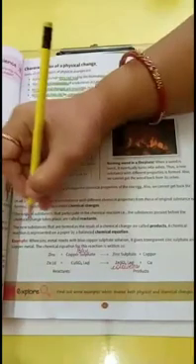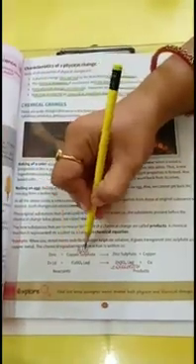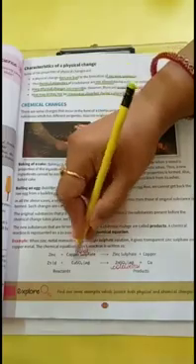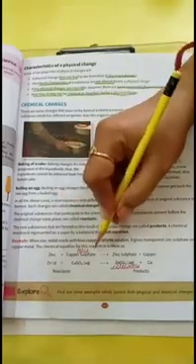Now, some more examples of chemical reactions. When zinc metal is added to copper sulfate solution, which is blue in color, it changes to zinc sulfate and copper is given out from the copper sulfate solution, and the blue color changes to colorless.